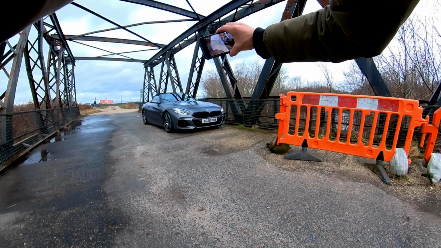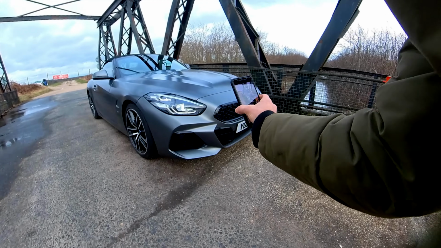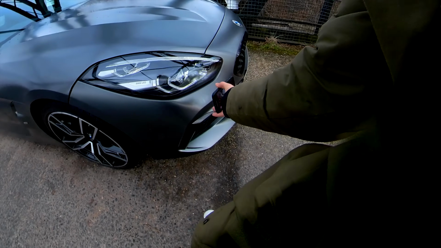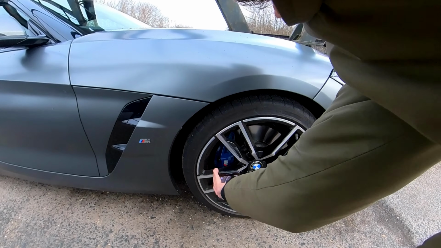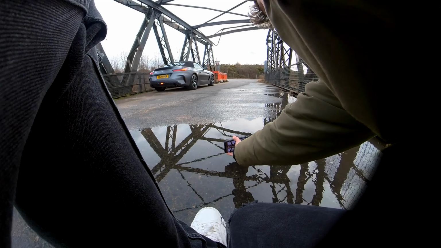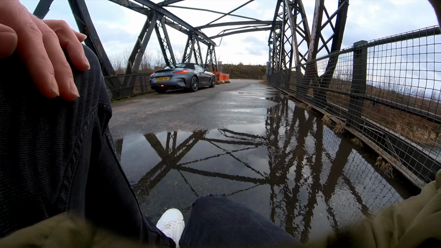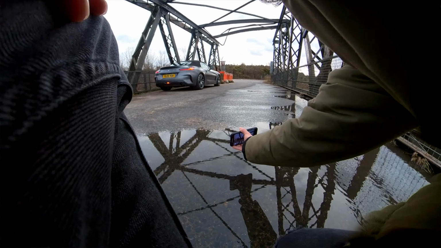I also love filming stuff on a mobile because you can get some super unique shots and move the camera in a way that you can't really do very easily on a normal camera. So this shot on the wheel, getting a really smooth rotation movement. And then I saw this puddle and had to get this reflection shot because it just looks super cool with the bridge and the reflection in the puddle. And yeah, that's pretty much it for the filming.